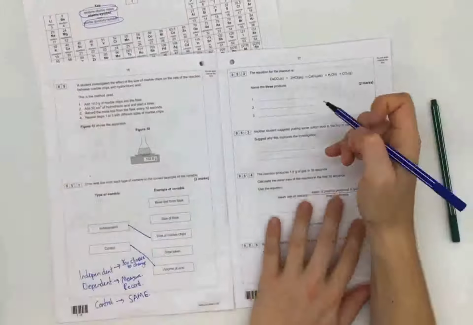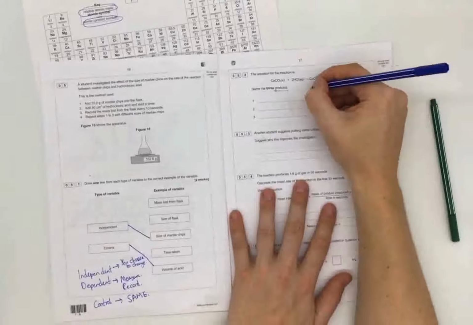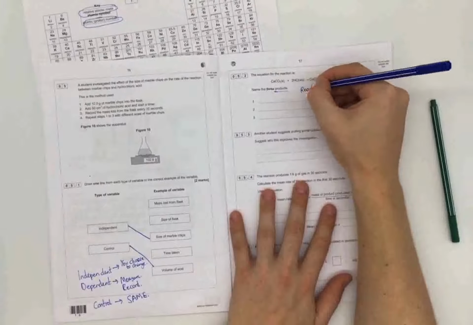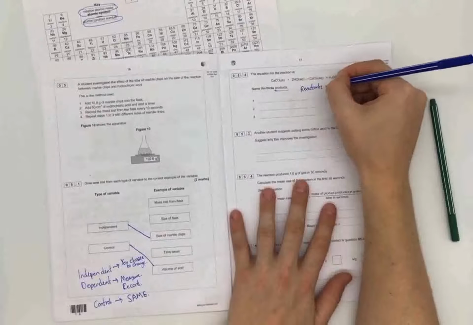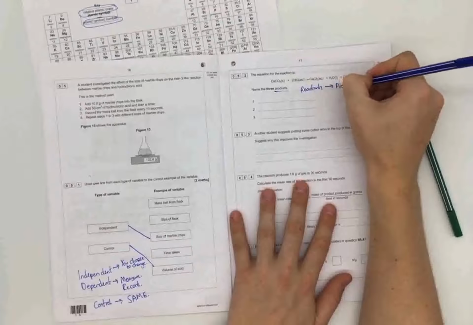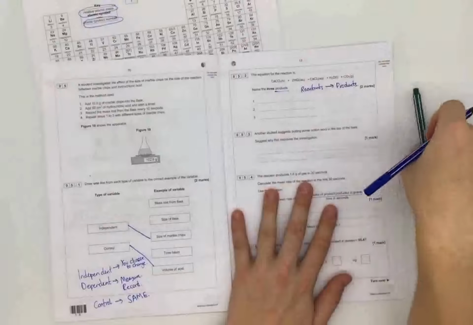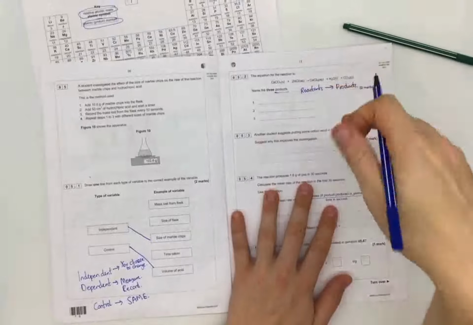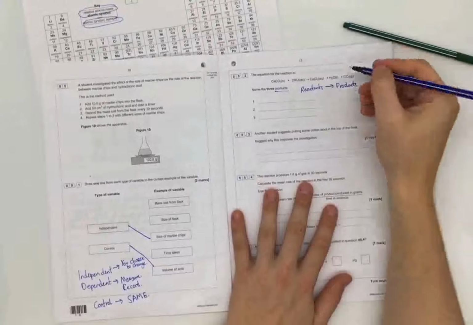Okay, 5.2. The equation for the reaction is this: name 3 products. Okay, products. The key thing here is whenever you have a chemical reaction, you have reactants, and they are turned into products. And this is actually quite mean because they're giving you the symbols and they're expecting you to turn them into words. But that's not too bad.